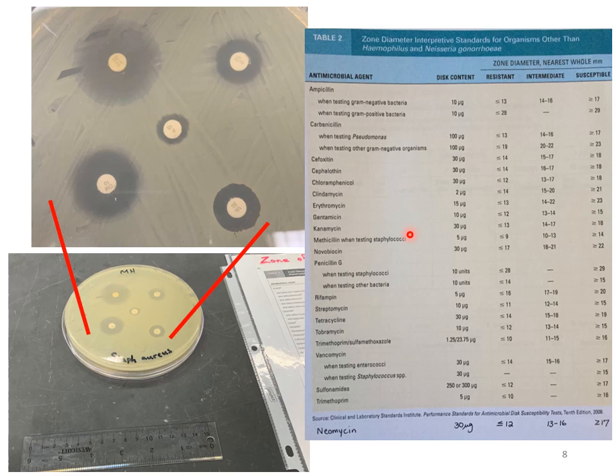Okay. You then look at the next one, vancomycin. You would go to vancomycin and measure this diameter. Let's say it's 18 millimeters. You would go vancomycin, when testing Staphylococcus, go across. 18 is greater than or equal to 15, so Staph aureus is susceptible to vancomycin in this case. Okay, so we would use the chart.